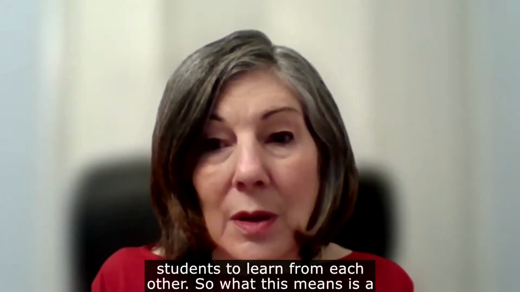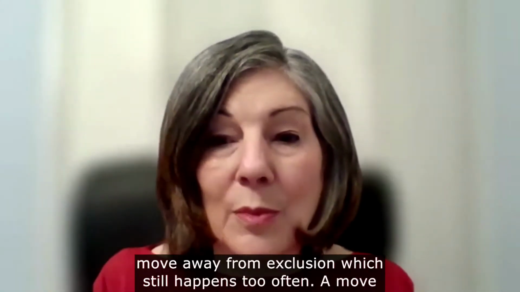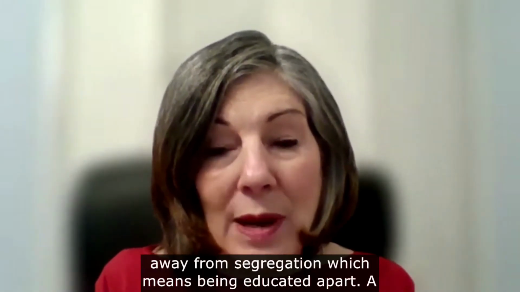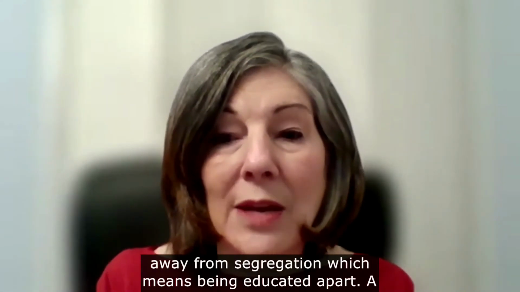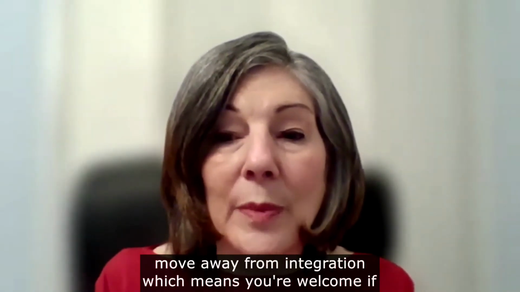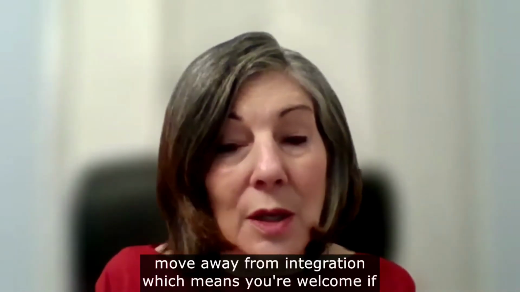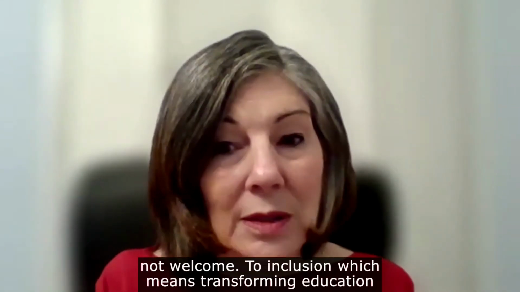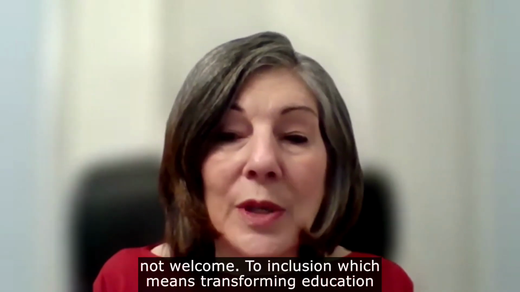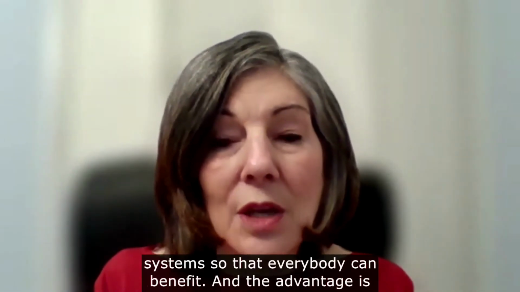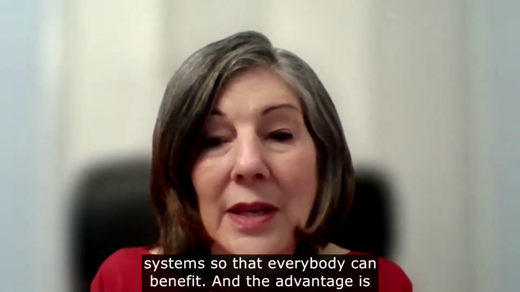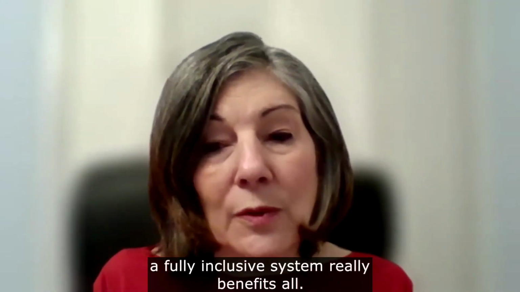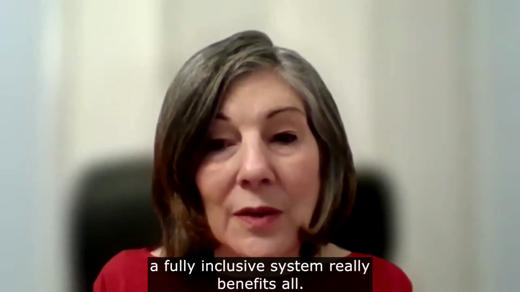So what this means is a move away from exclusion, which still happens too often, a move away from segregation, which means being educated apart, a move away from integration, which means you're welcome if you can make it on your own, but if you can't adapt, you're not welcome, to inclusion, which means transforming education systems so that everybody can benefit. And the advantage is an advantage not only for learners with disabilities, but a fully inclusive system really benefits all.